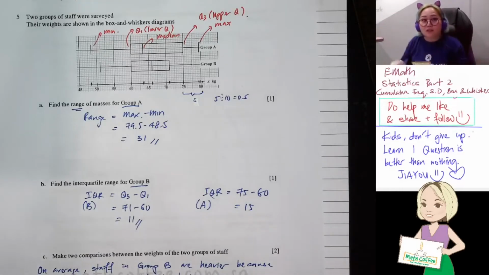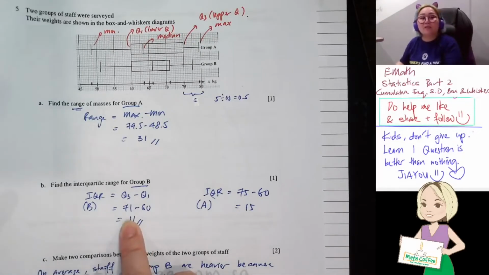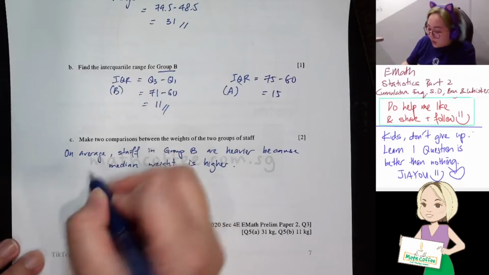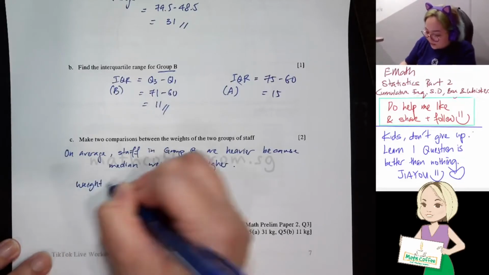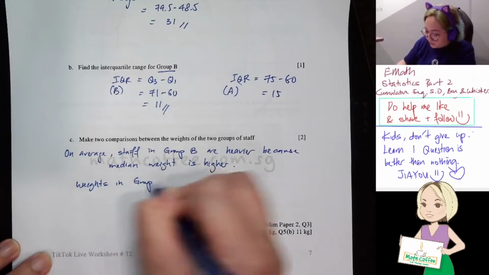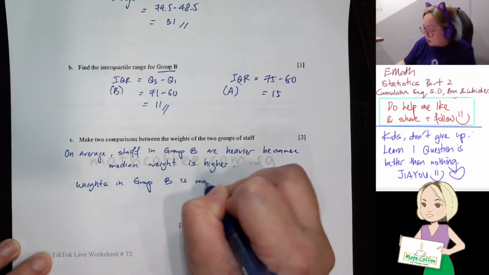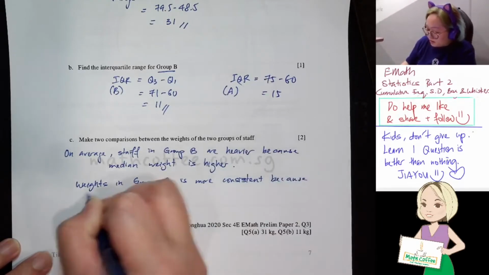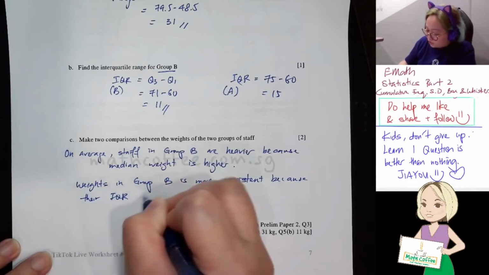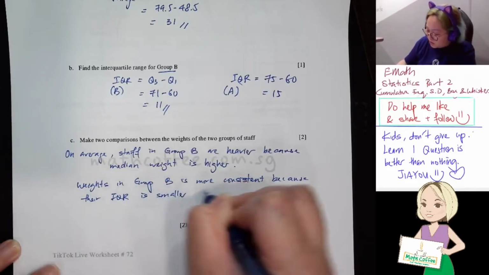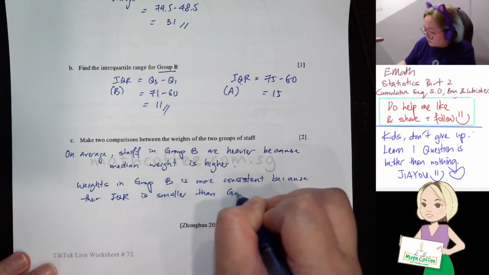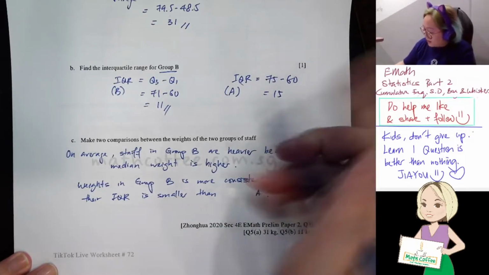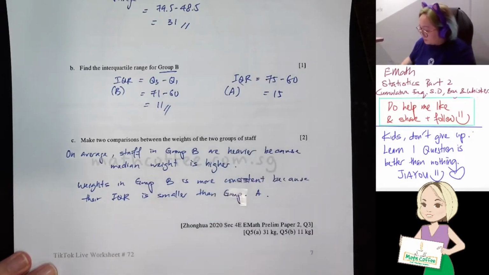So in this situation, my second statement, I will say that the weights in group A are more consistent because their interquartile range is smaller than group B. Okay, so I have stated my two comparisons.